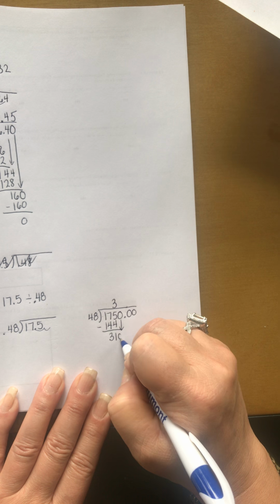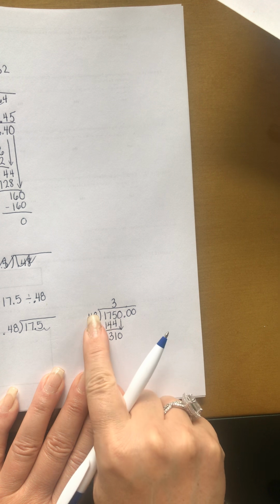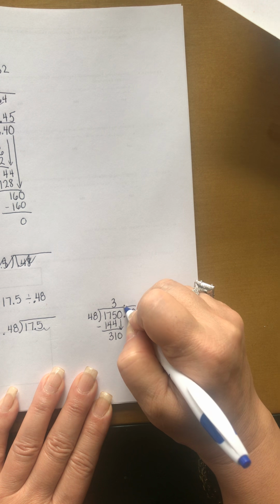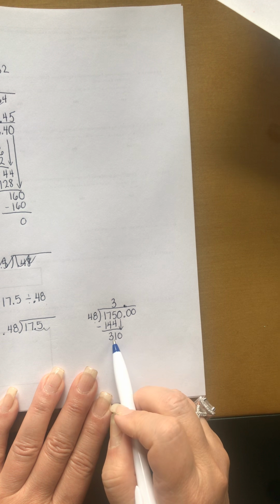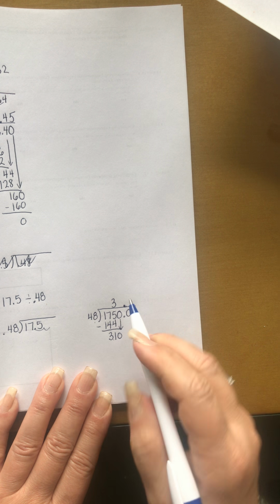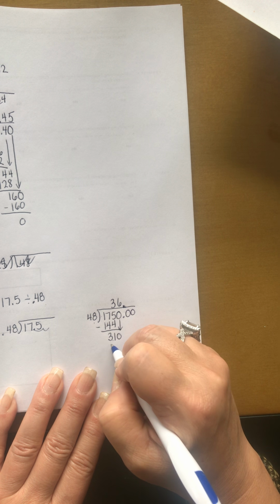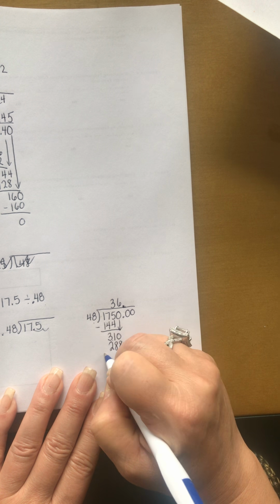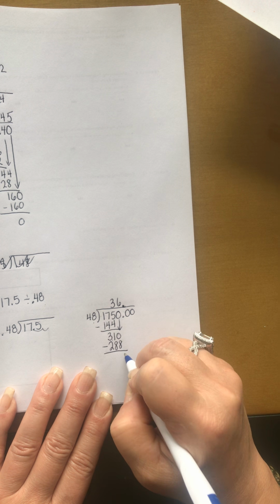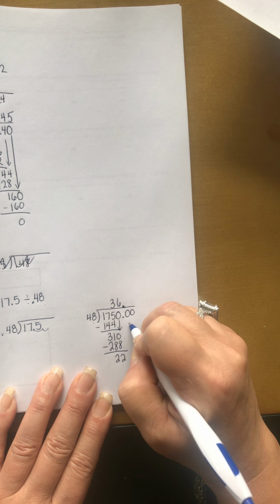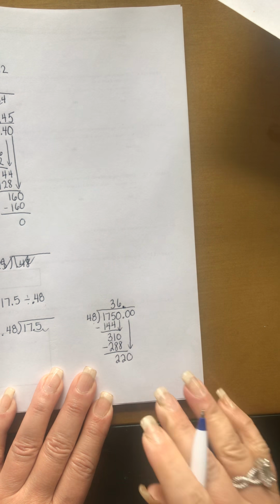Bring down this 0. How many 48s go into, and don't forget you have a decimal right there. How many 48s into 310? And that would be 6. 6 times 48 is 288. Subtract, and you get 22, and bring down the 0.